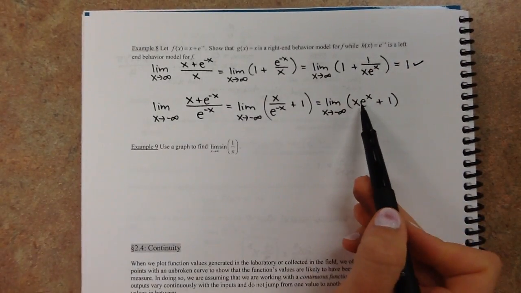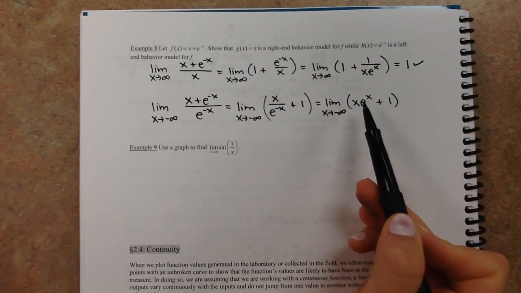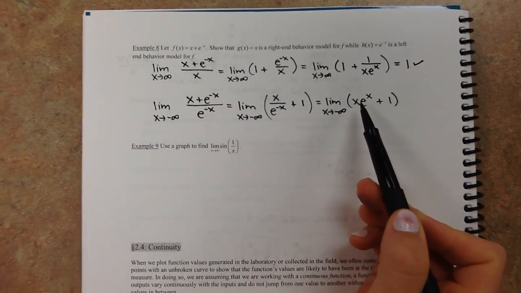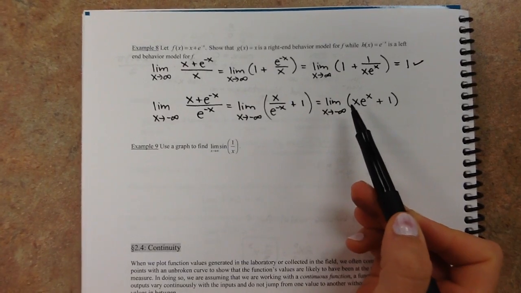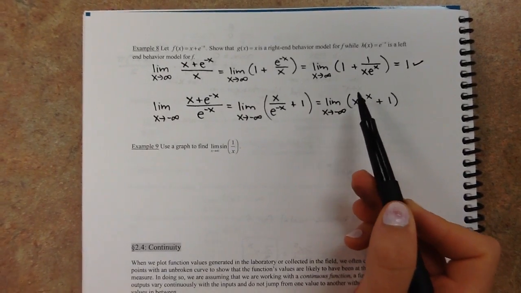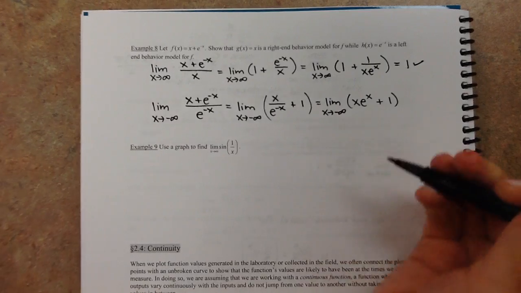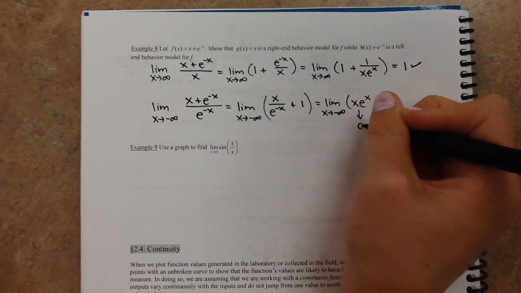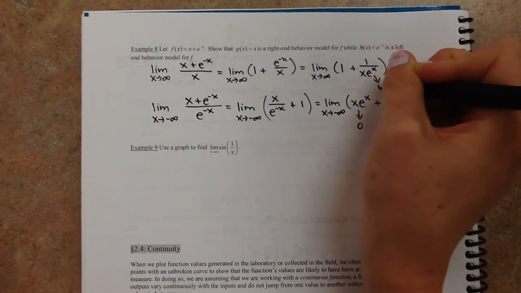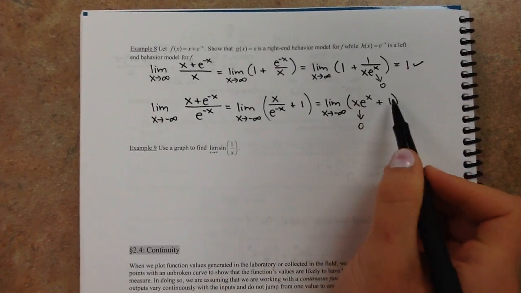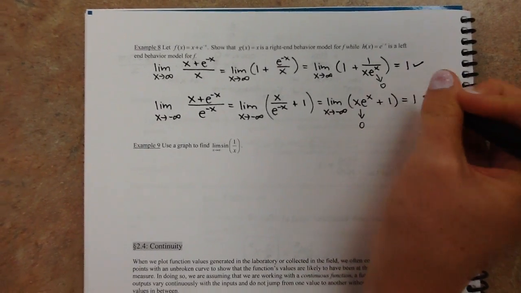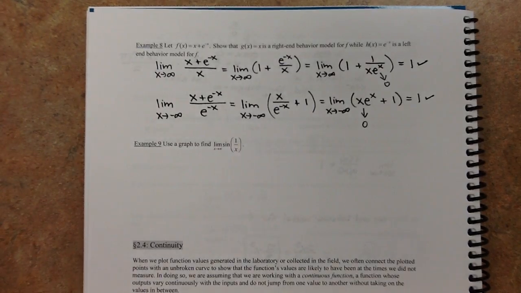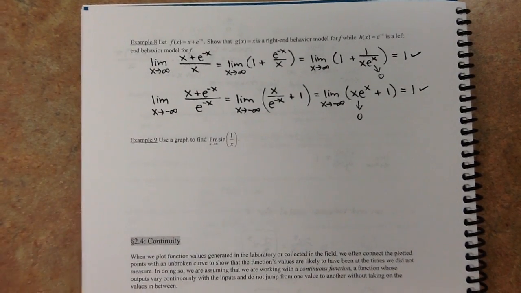Okay, so now this. Say I plug in negative infinity. E to the negative infinity is going to be so teeny tiny that it doesn't matter what I'm multiplying this by. So this is going to approach 0 just like this one approached 0. And so this approaches 0. This, of course, is 1. And so I proved that since I came up with 1, that is in fact an end behavior model.